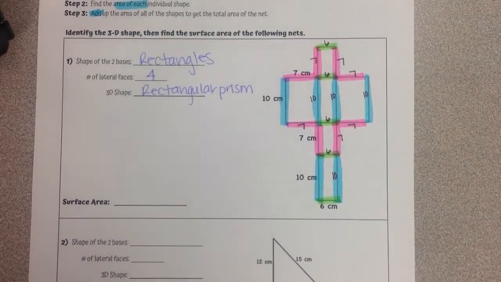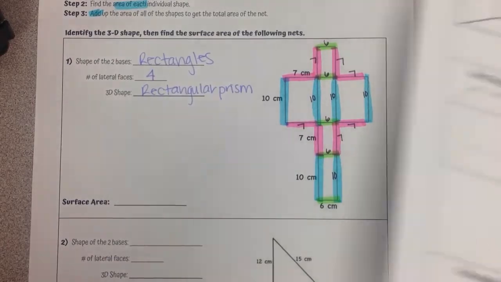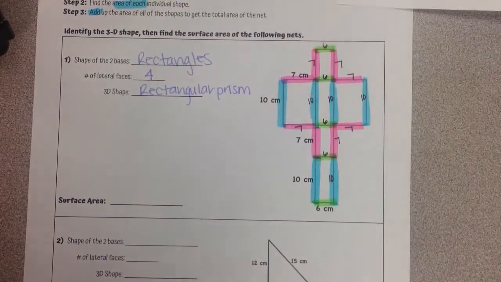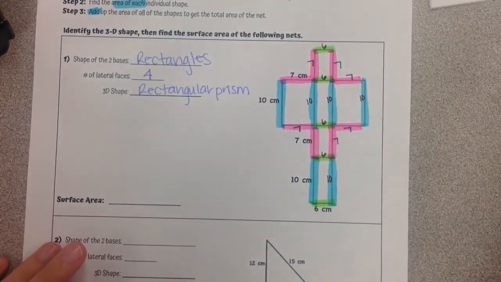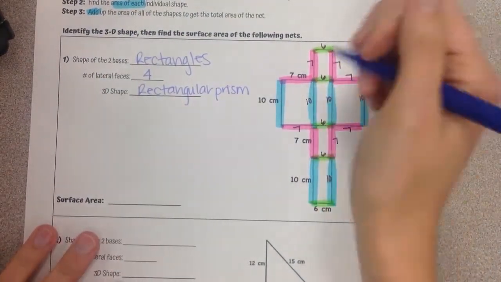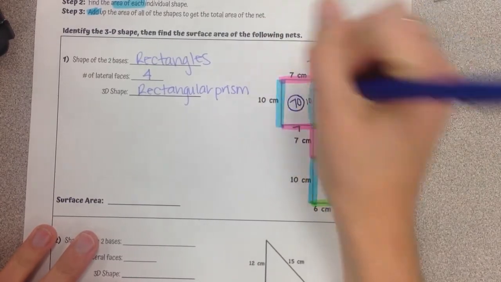Now we're going to actually find the area. I just need to think of my dimensions. I've got a bunch of rectangles, so I'm doing base times height. Let's look at this first and find the area of one. Here, 7 times 10 gives me an area of 70.